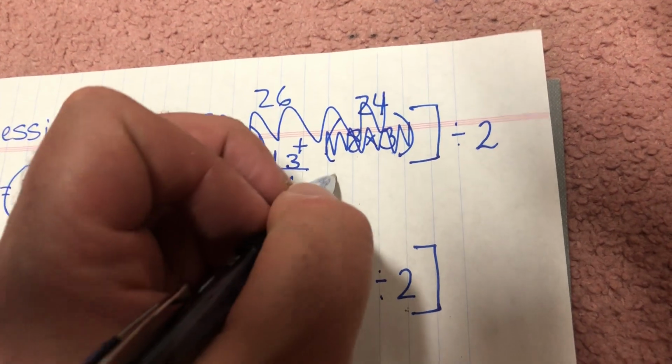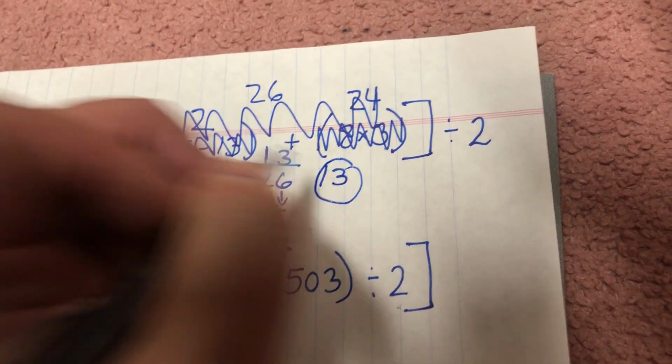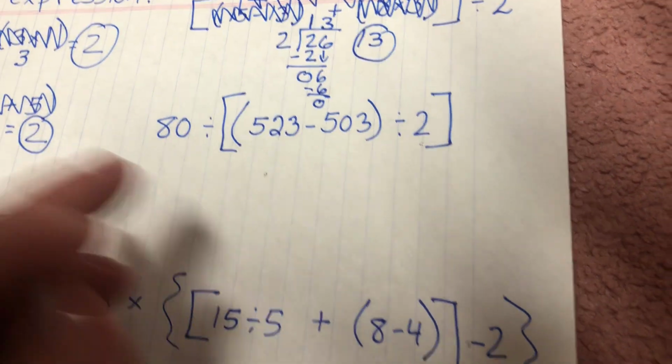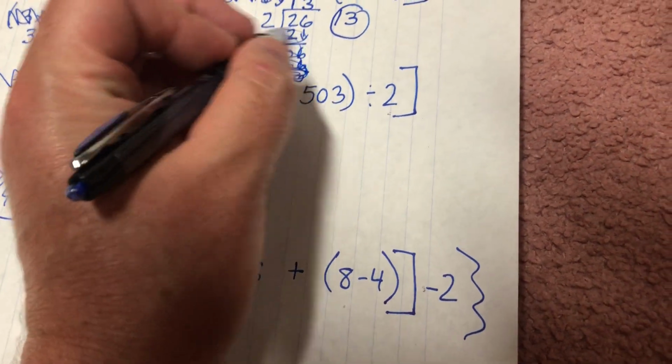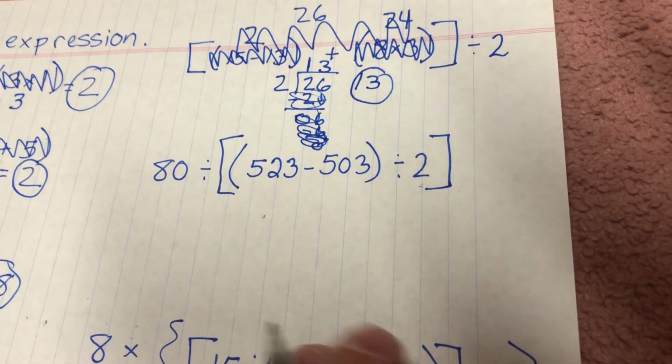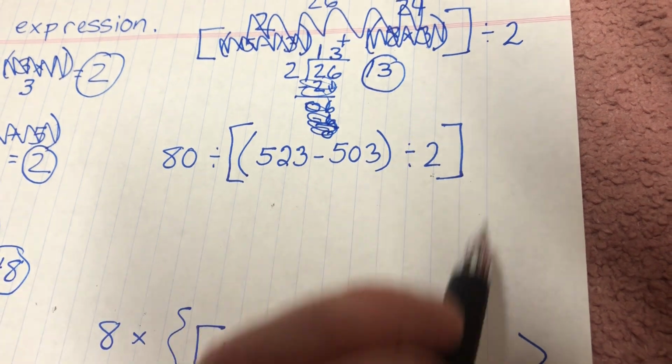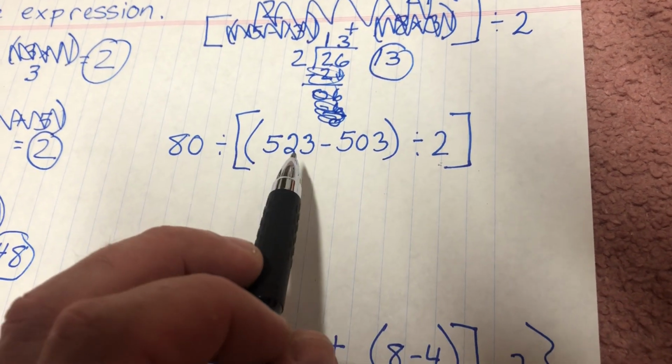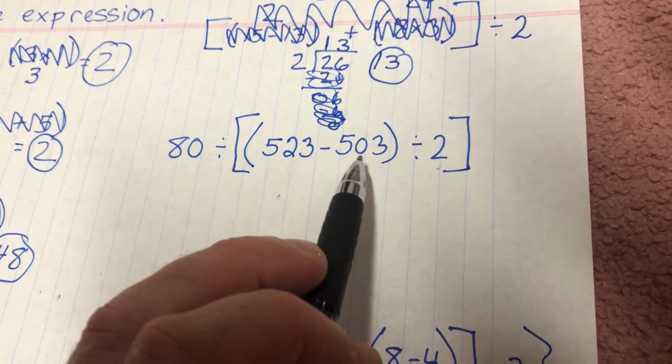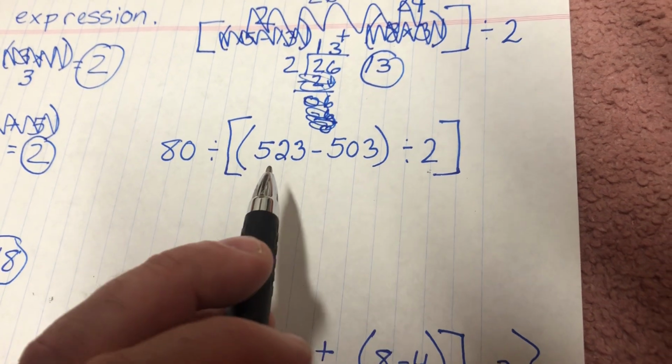My final answer is 13. Moving right along. Kind of cross this off so we don't get confused with our next one. 80 divided by, then I have brackets, inside parentheses, 523 minus 503 divided by 2.